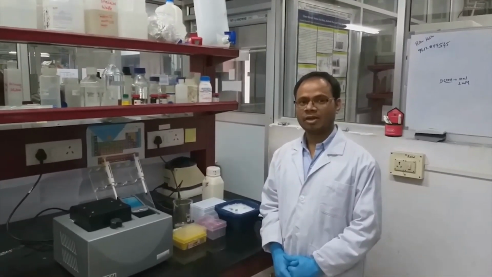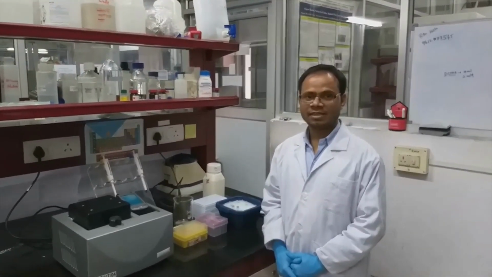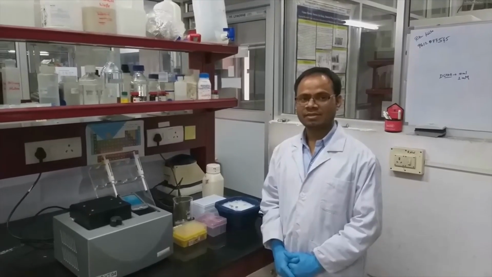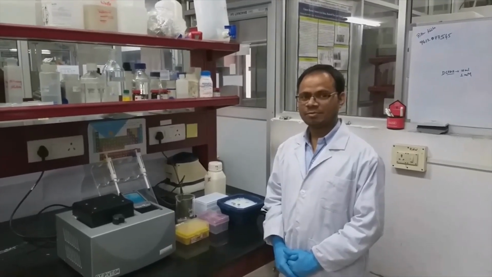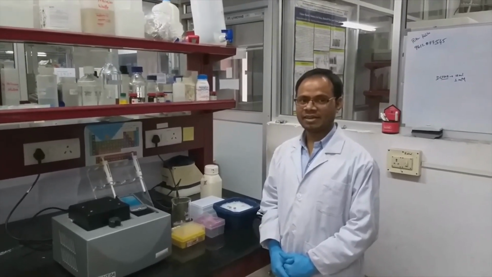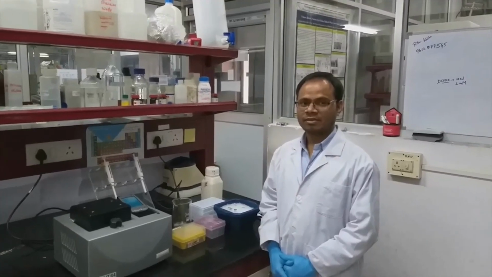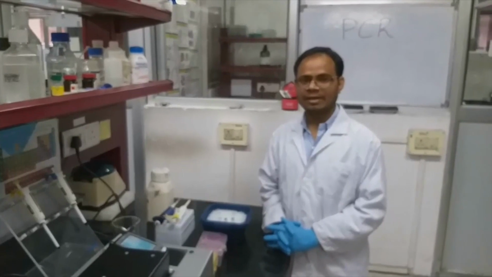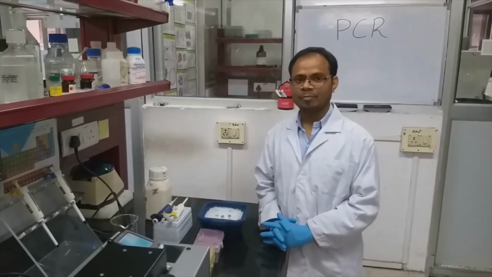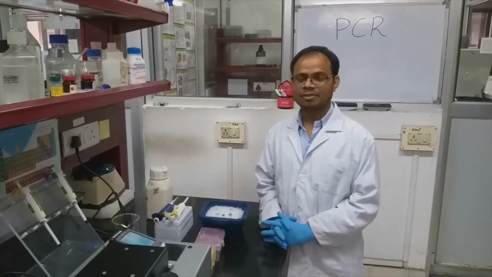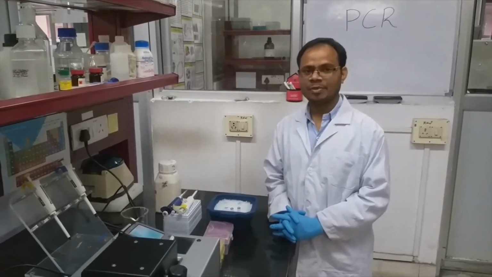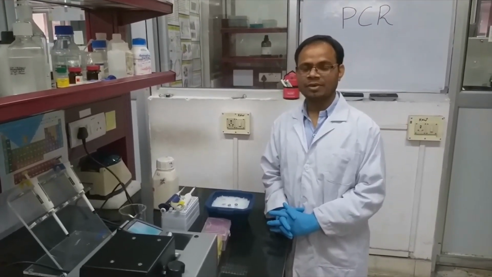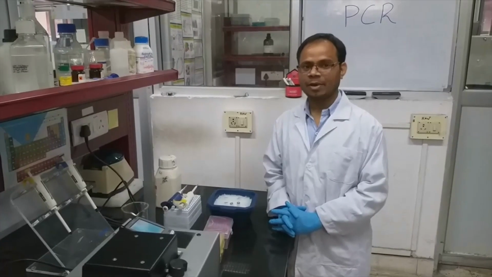It is also employed in biomedical research and forensic medicine. The main application of this polymerase chain reaction is cloning.